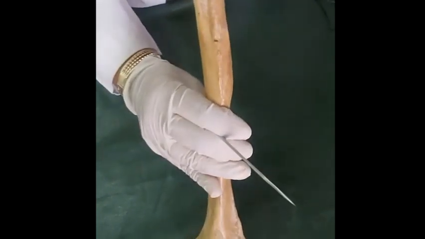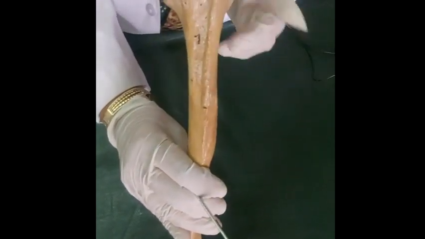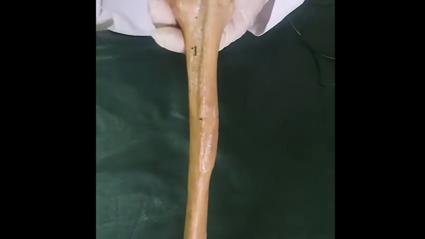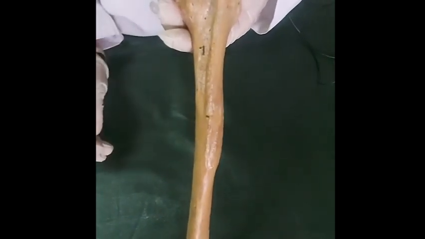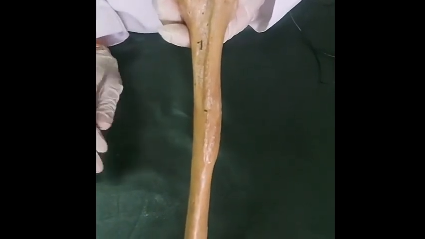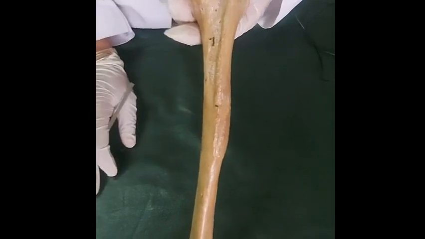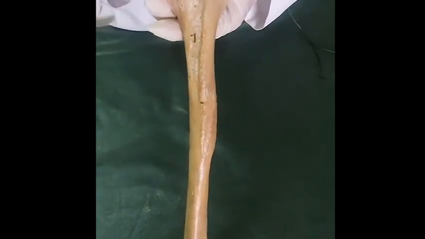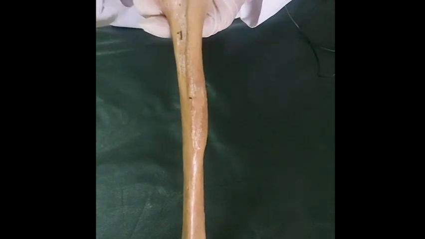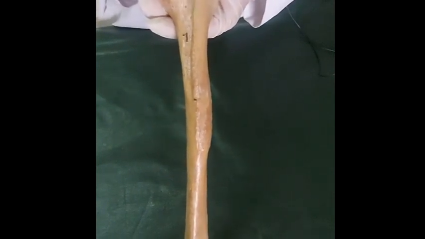So here is the greater tubercle, which is present on the lateral aspect. The greater tubercle provides attachment to the SIT muscles, SIT, you can remember as a mnemonic. S stands for supraspinatus, then infraspinatus, teres minor. So three muscles are inserted to the greater tubercle.